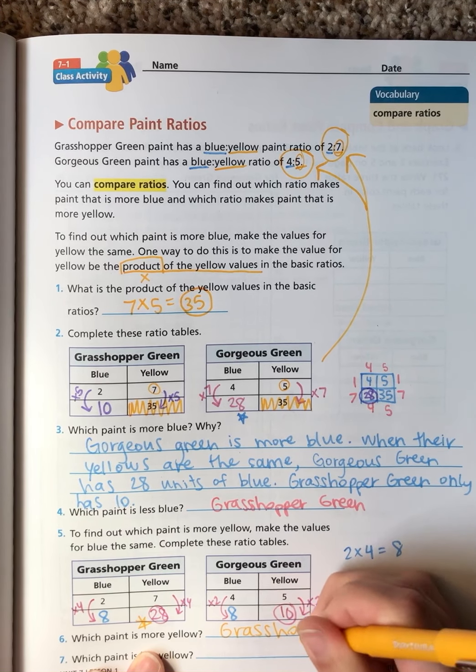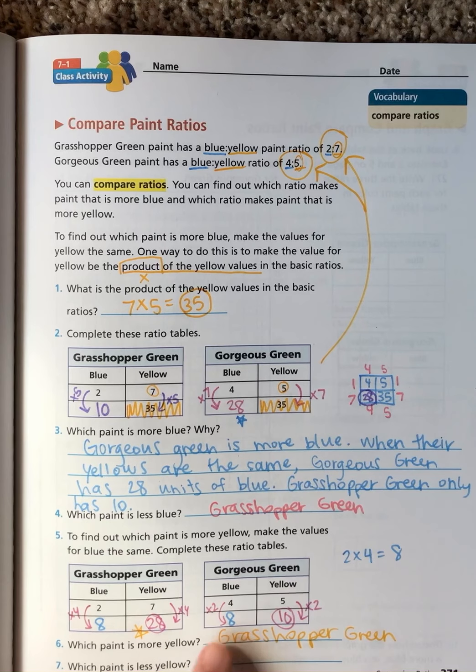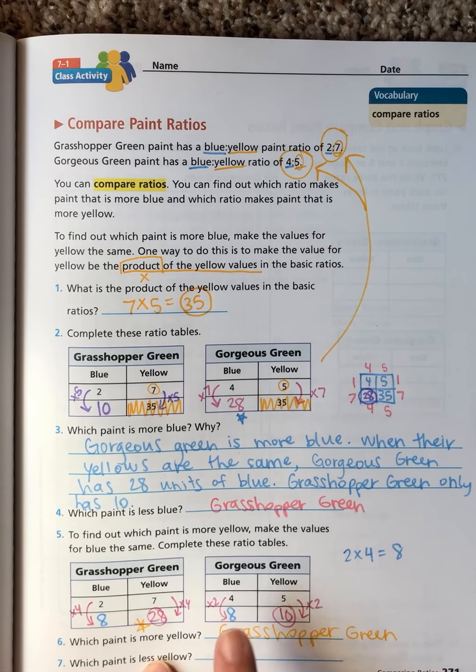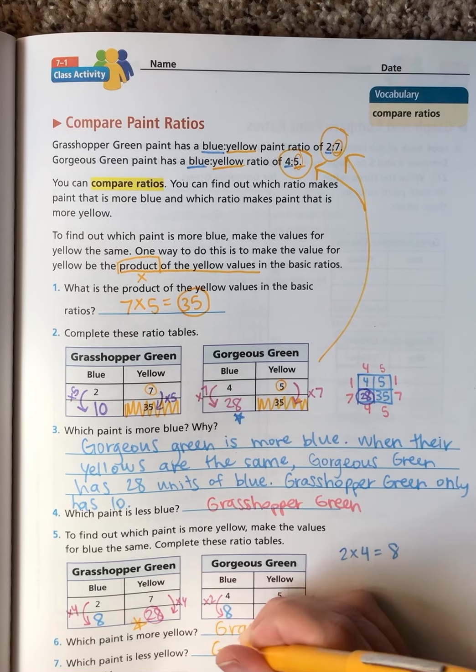Grasshopper green, because we can see the more yellow right here. Okay, which paint is less yellow? The one that has less yellow. It's only 10, which is gorgeous green.